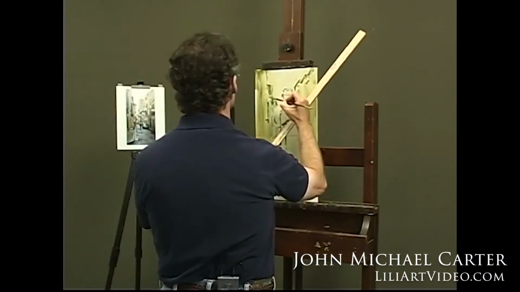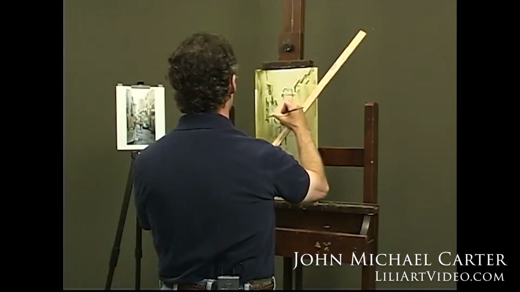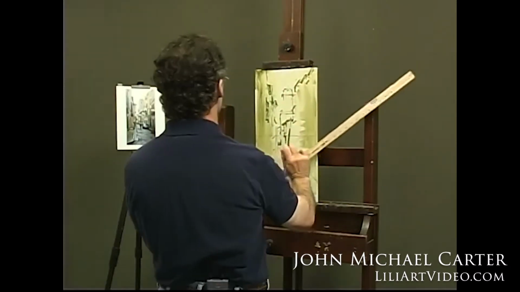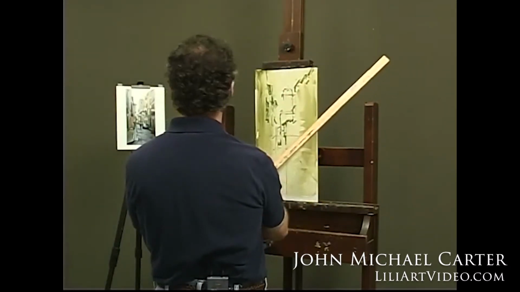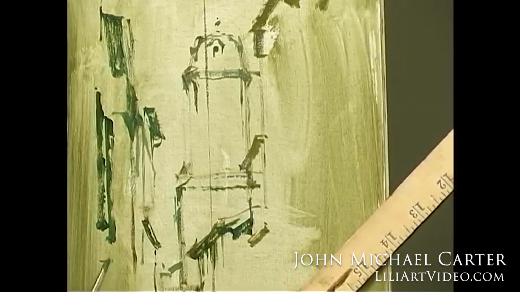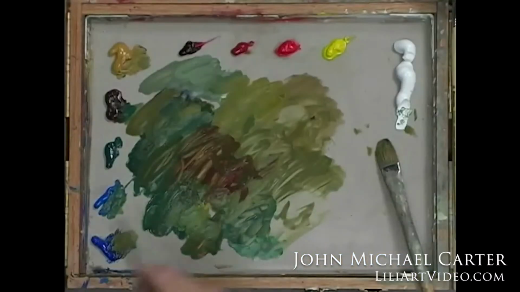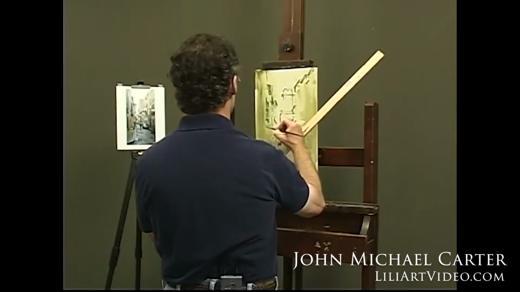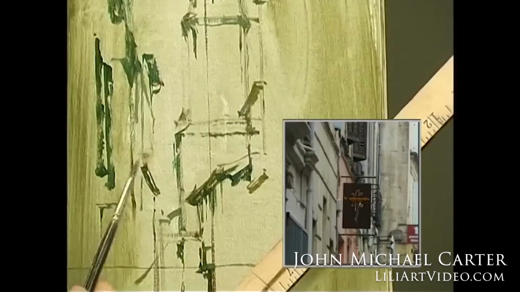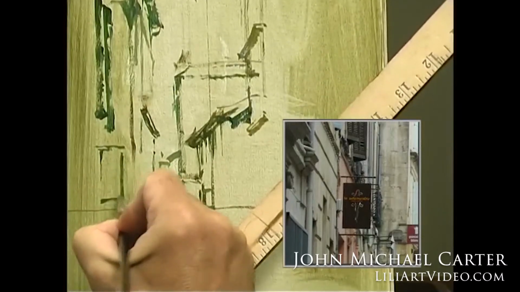Another one just above that. And we'll actually have a small wrought iron post, and there's a sign which is attached to that, so that gives us a convenient little rectangular shape that we can place in here.